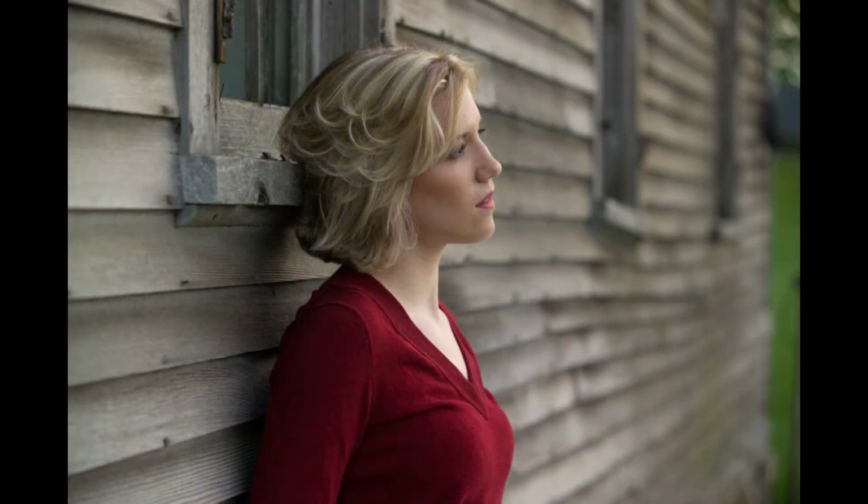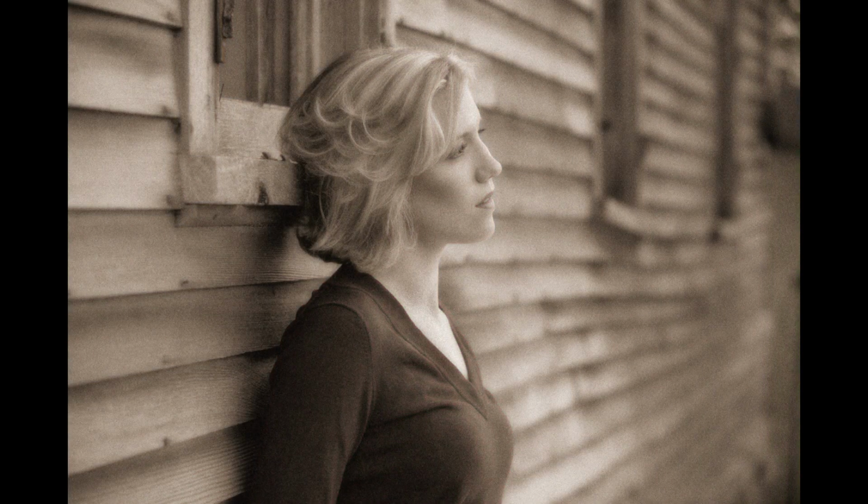I mentioned earlier that on a farm, sometimes a brown tone works well. So we've got a little issue here in that her top is red and there's nothing else red in this image. So I went with a brown tone. I also added noise to it just to give it a grittier kind of old-time feeling.